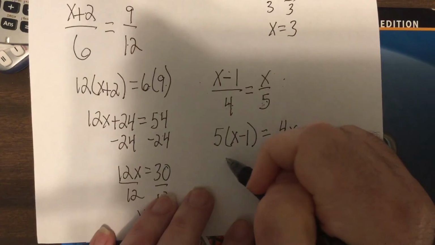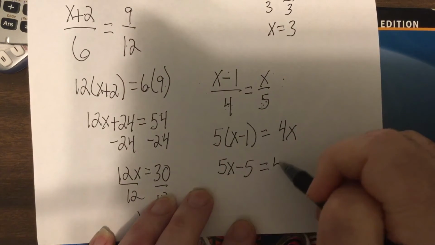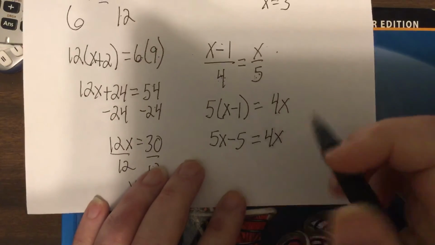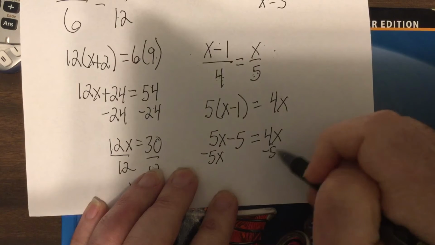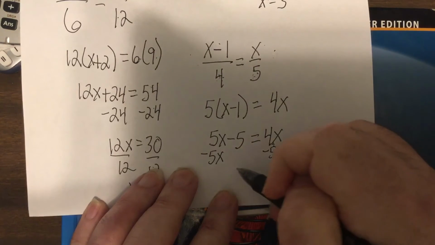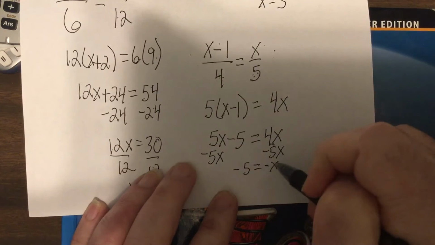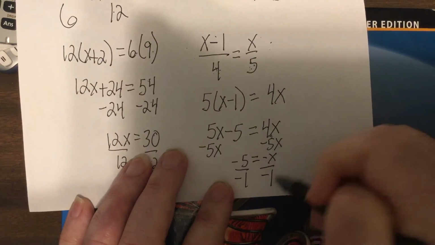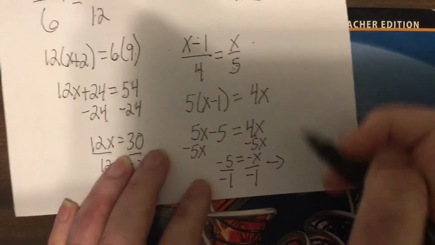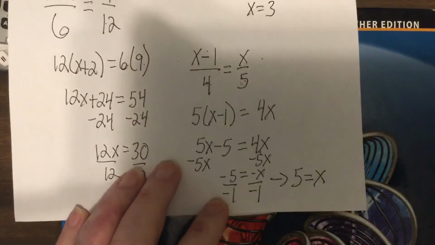So distribute the 5. 5x minus 5 equals 4x. So I'm going to subtract 5x to get the x's to one side. So negative 5 equals negative x, or negative 1x, however you want to say it. Divide by negative 1 or multiply by negative 1. Either one works. So 5 equals x.